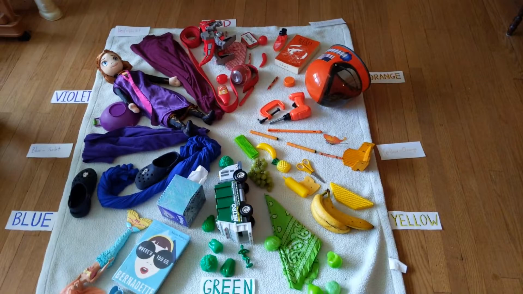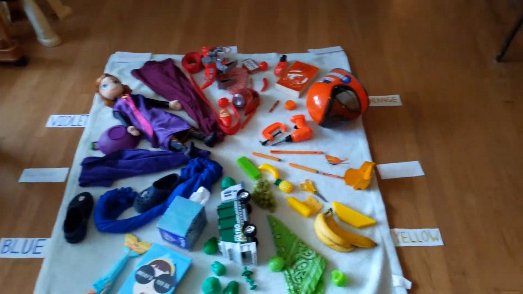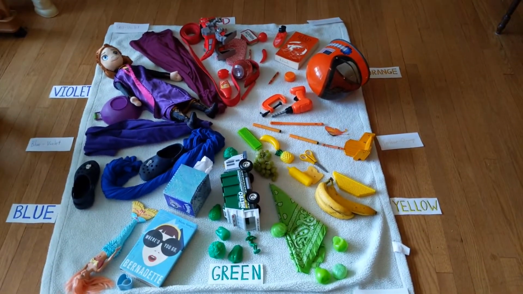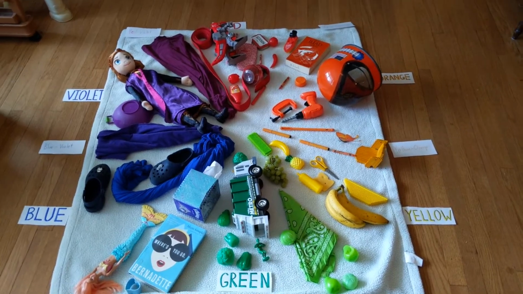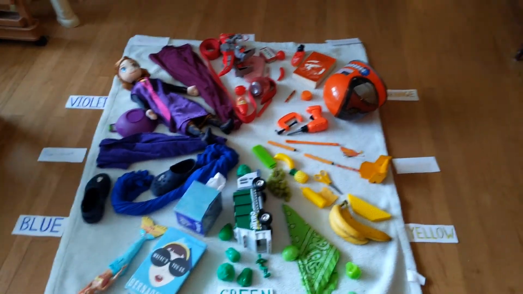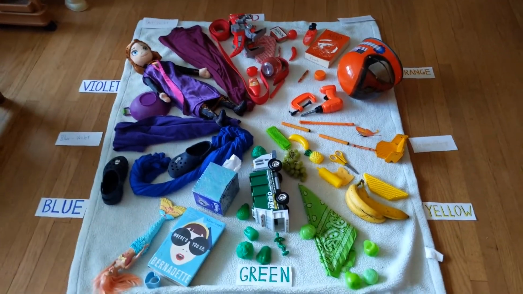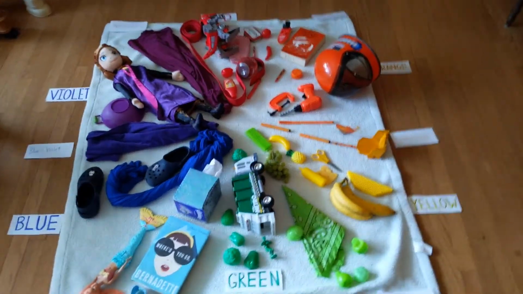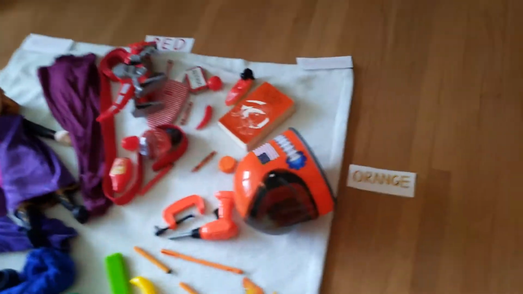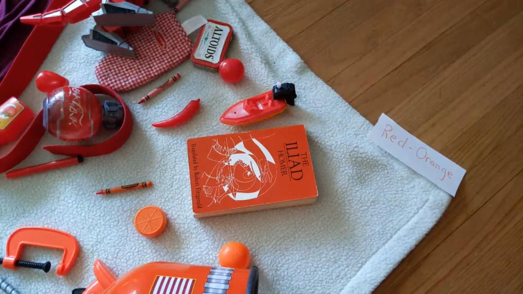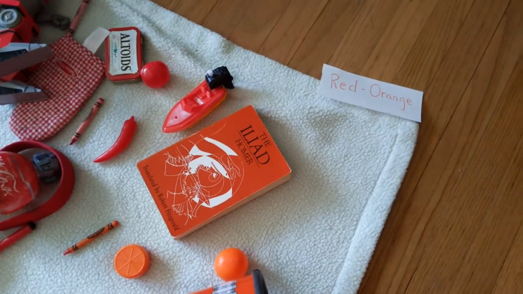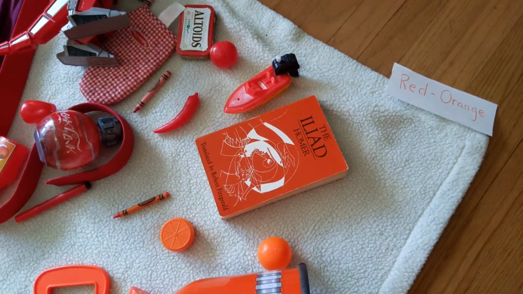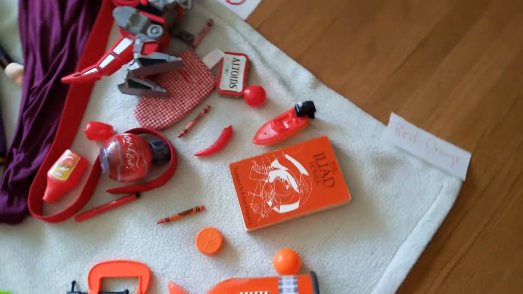Now, as you go around your house looking for objects in those colors, if you can only find one object that is that color, that's okay. For me, I really struggled finding something in my house that was red-orange, but I saw this book on the shelf, and I'm like, oh, that's red-orange, I'm going to use that. So let's look at these a little bit more in depth.